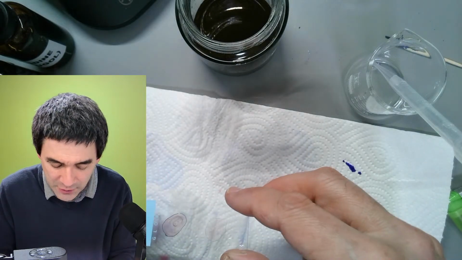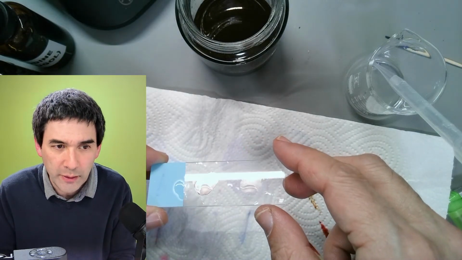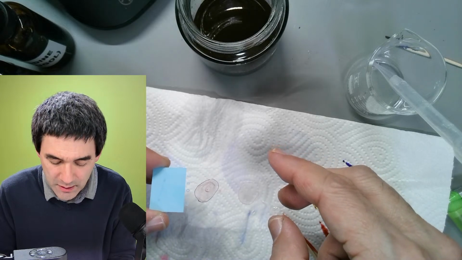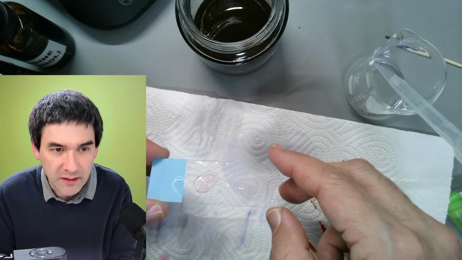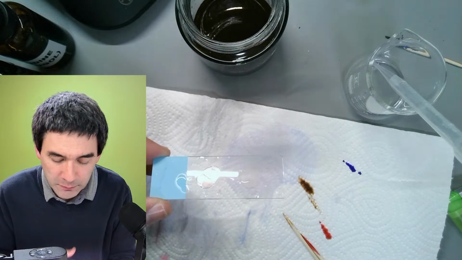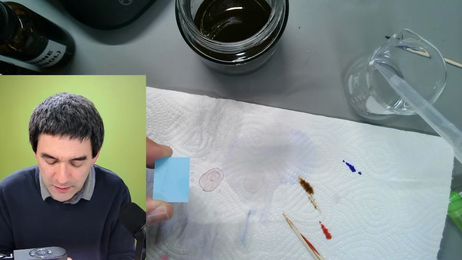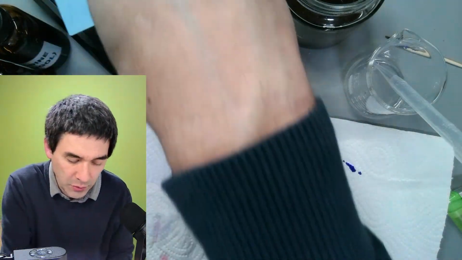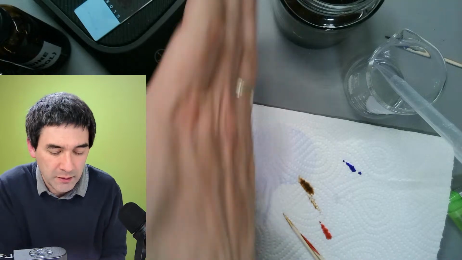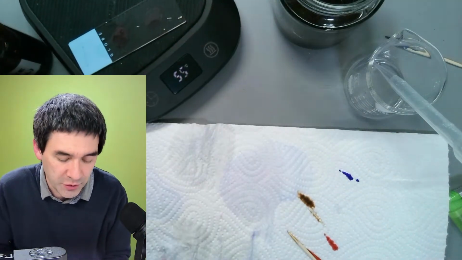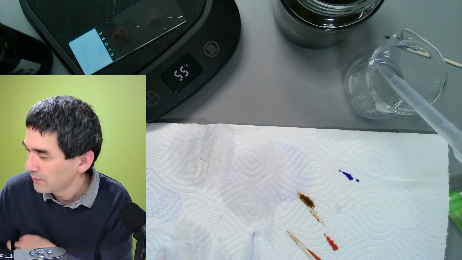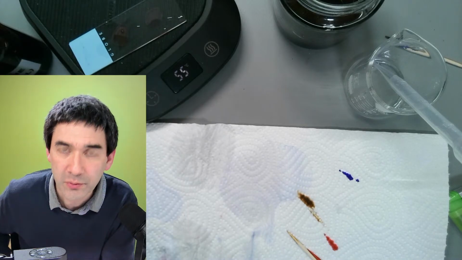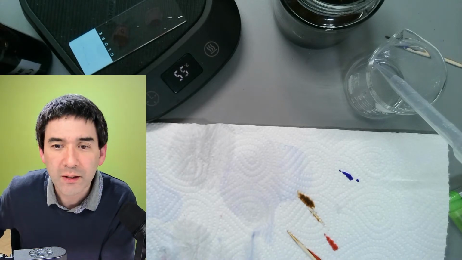In any case, I now want to use oil immersion. So that's the next thing. How am I going to do that? It has to be completely dry for oil immersion microscopy. So I'm going to put it again on my coffee warmer for a minute or so, simply to evaporate the water, because I want to go up to the maximum magnification.